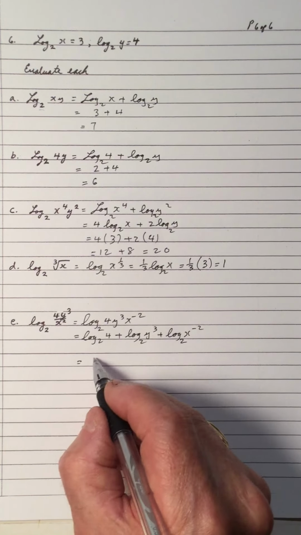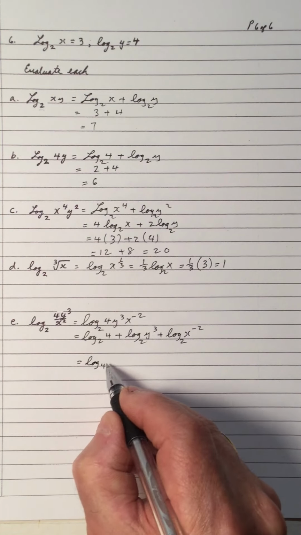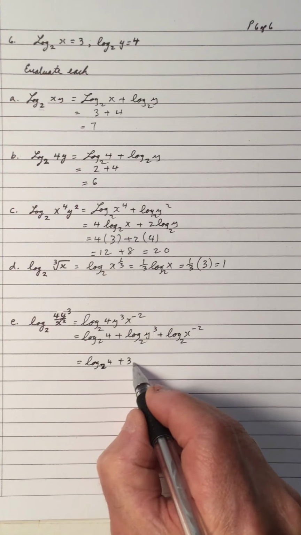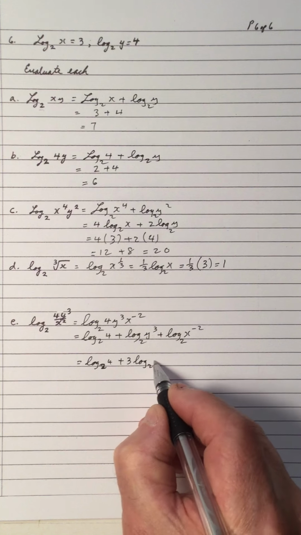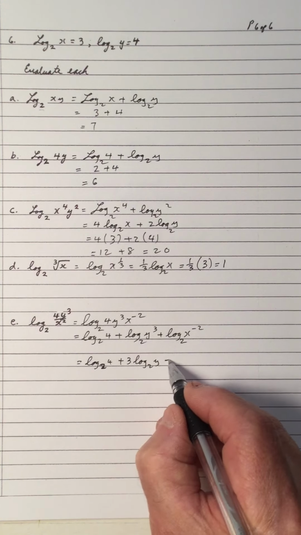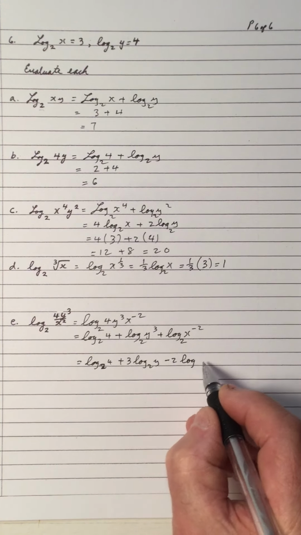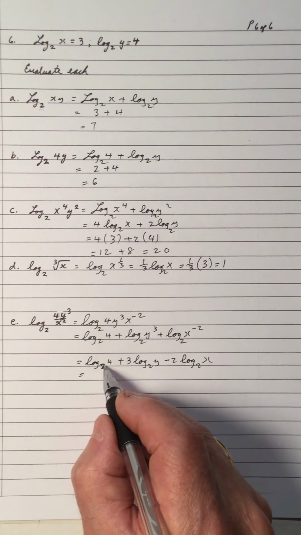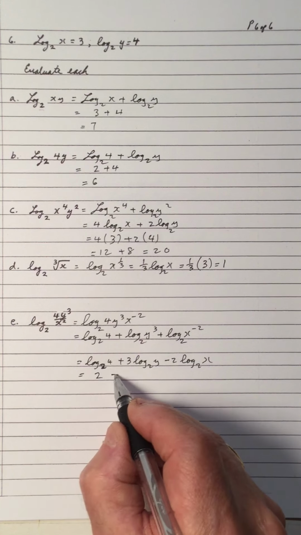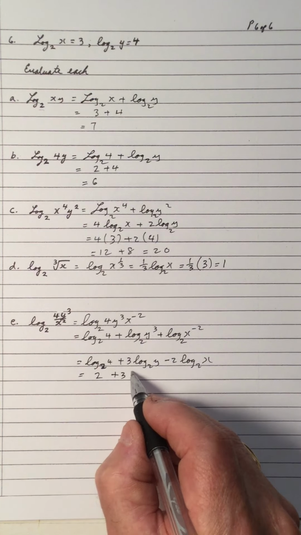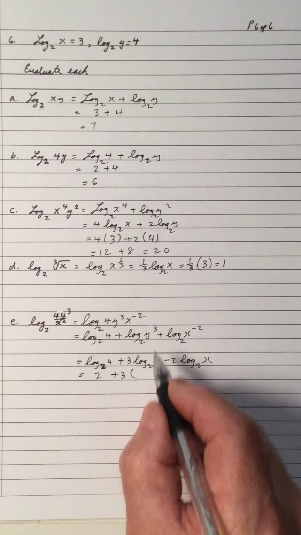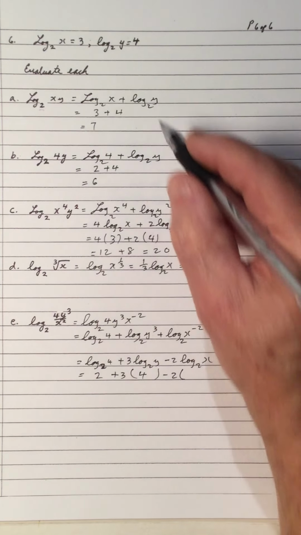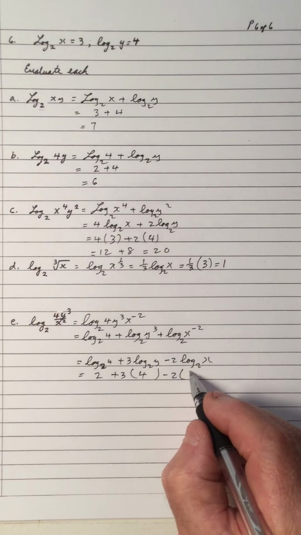Move the power in front. The log of 4 base 2, 2 squared is 4, so that's a 2. And the log of y base 2 is a 4. The log of x base 2 is a 3.